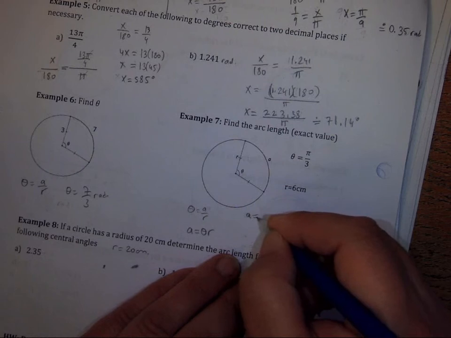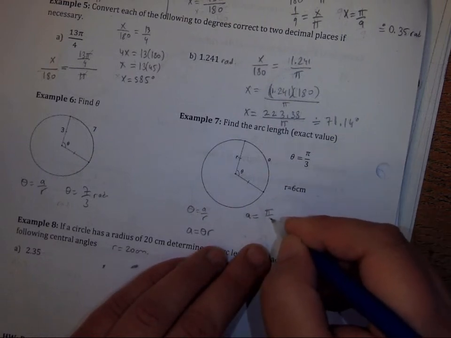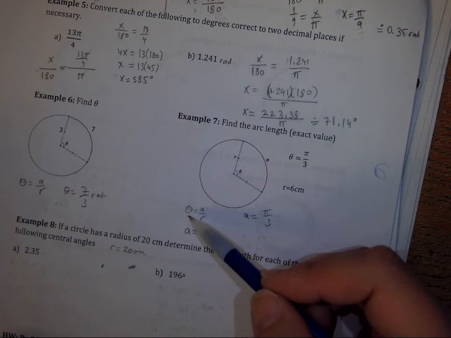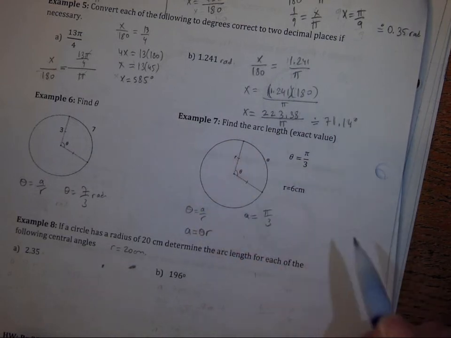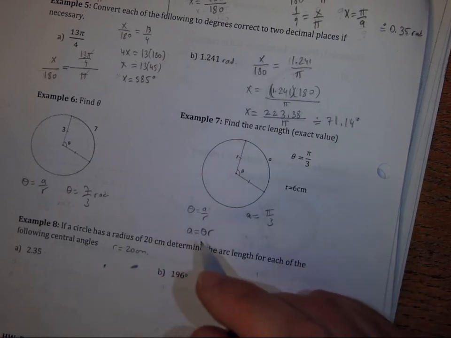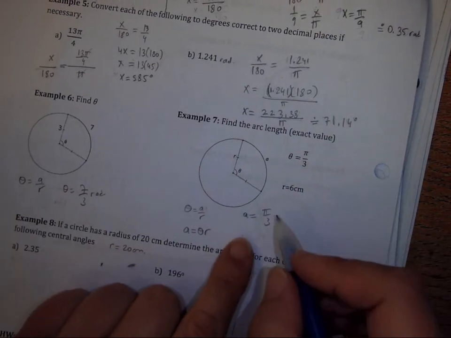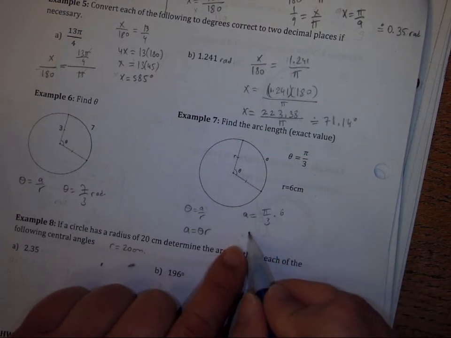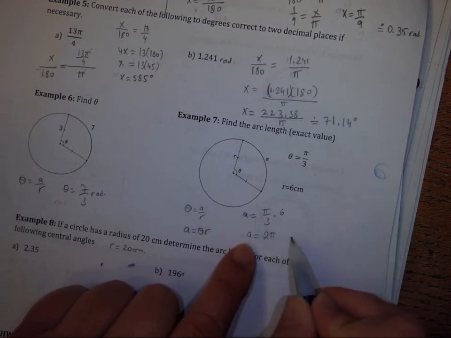So theta is pi over 3. Make sure when you are using this formula, theta must always be in radians. You cannot use degrees for this formula. Okay, so pi over 3 times radius 6 gives you 2 pi.